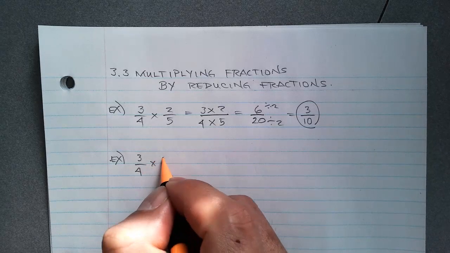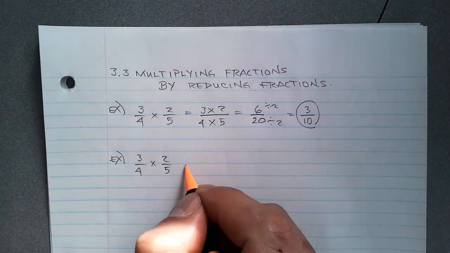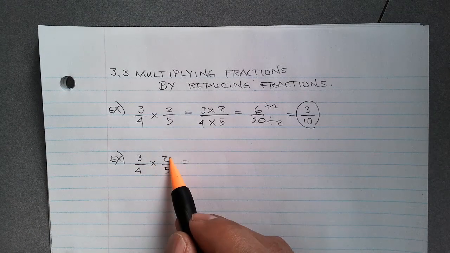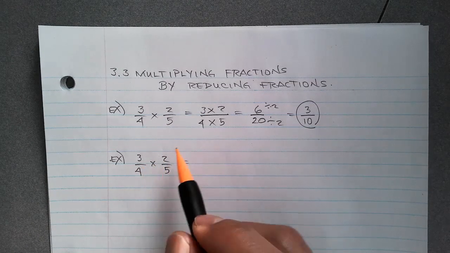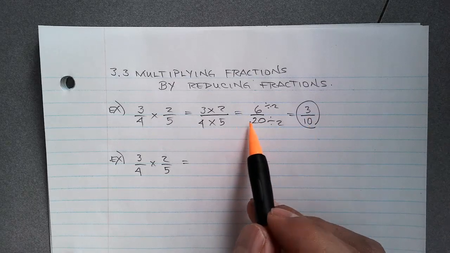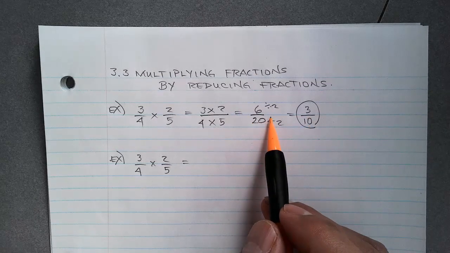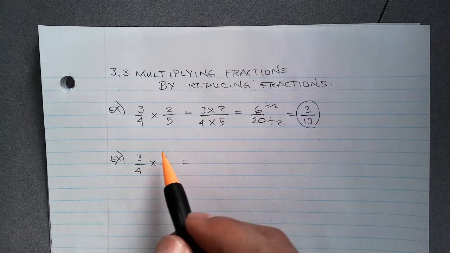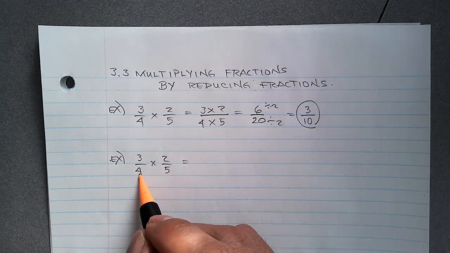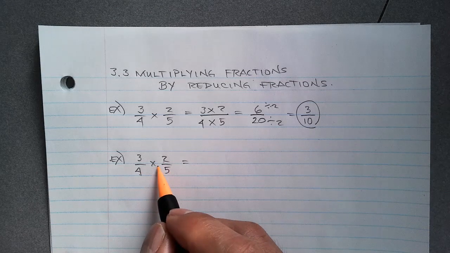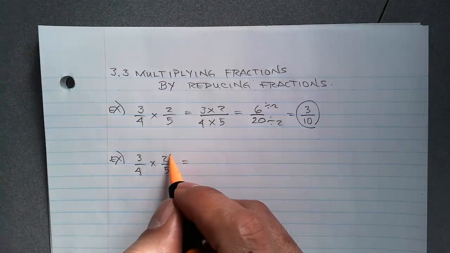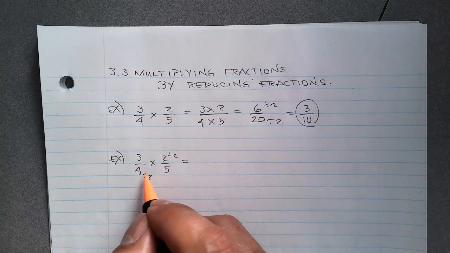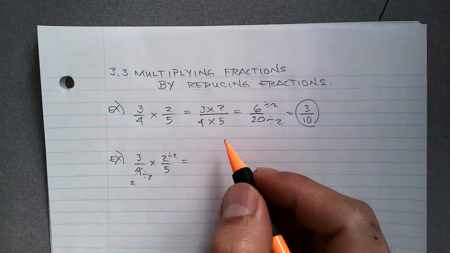But in this session, we are going to show you that you can reduce this 2 and 4 before you get to this part, which is the longer way. We have to reduce it in the end. You can reduce it even before you multiply any of these. If you notice, 2 and 4 do have a common factor of 2 between them. So you can divide both of those by 2 before you multiply.